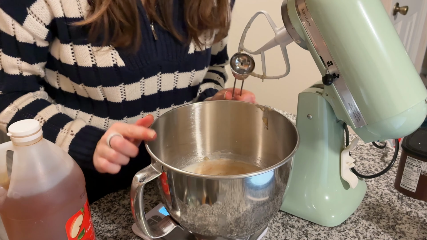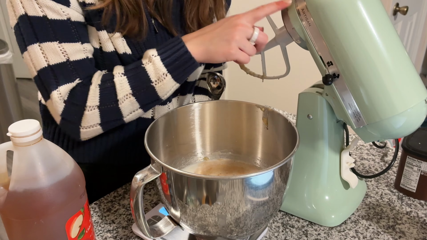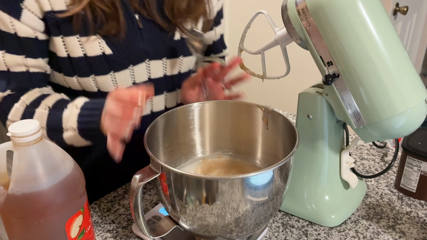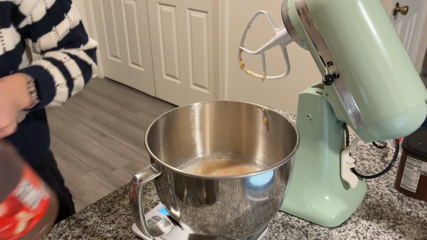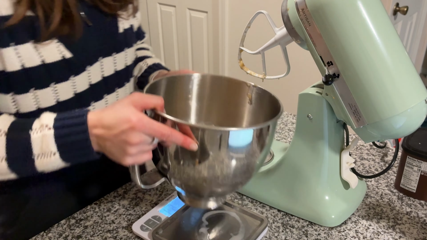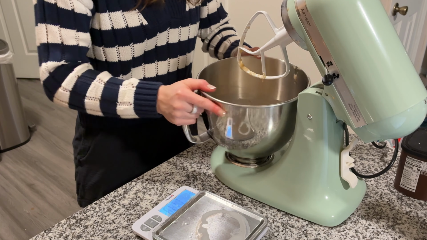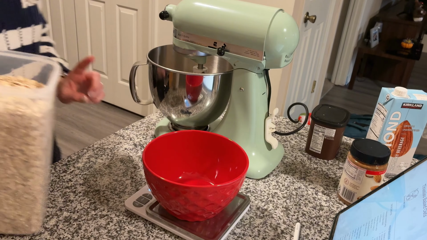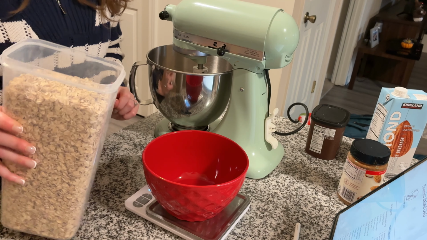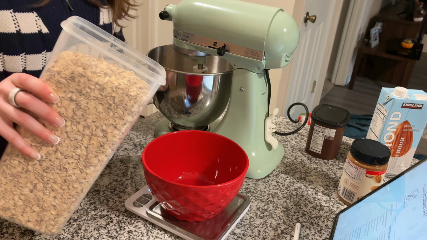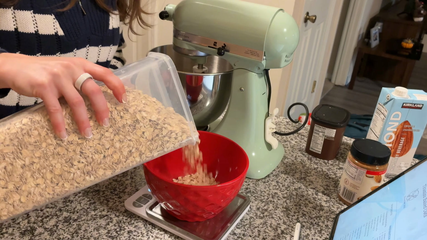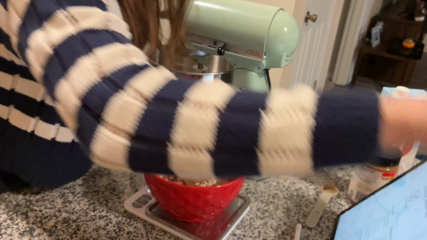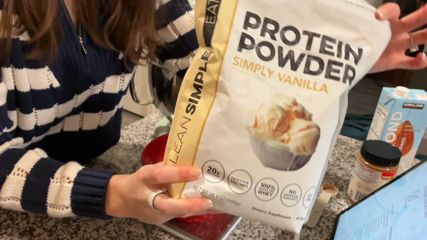And then you're going to go ahead and put this back onto your KitchenAid or mix it by hand or whatever you're doing and mix that all together until smooth. Moving on to dry ingredients, you are now going to add about 220 grams of rolled oats, 1 tablespoon of cocoa powder, 25 grams of vanilla protein powder.